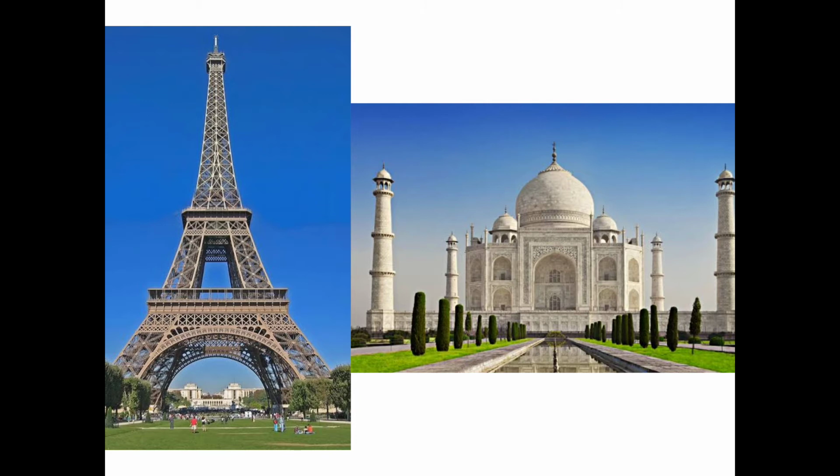If you draw a straight line passing through the middle of the Taj Mahal, both sides are exactly identical to each other, left hand side and right hand side.